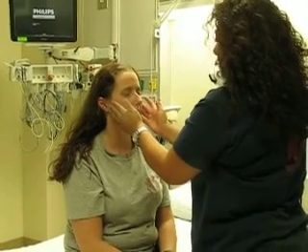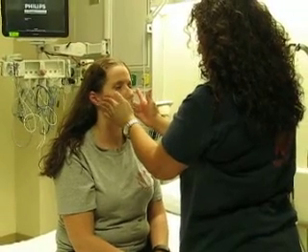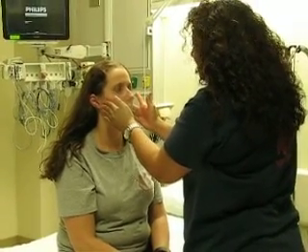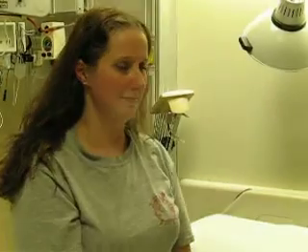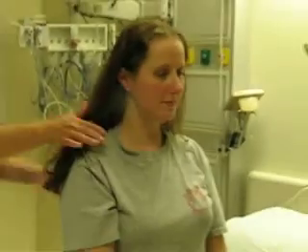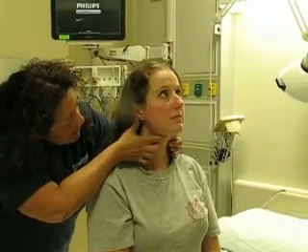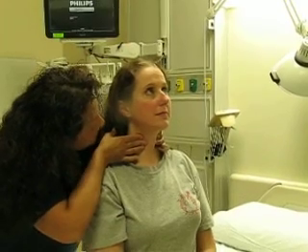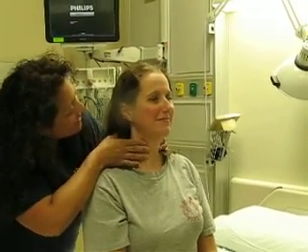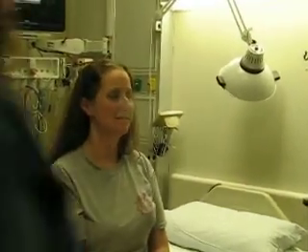What I'm looking for when I'm assessing the TMJ is any misalignment, crepitus, or tenderness. Good. Excellent. And the last part of the exam is the thyroid gland. For this part, I would have to get behind the patient. Extend your head. Perfect. And swallow for me. Good. Good job. I'm sorry. All right. That concludes that part of the exam.